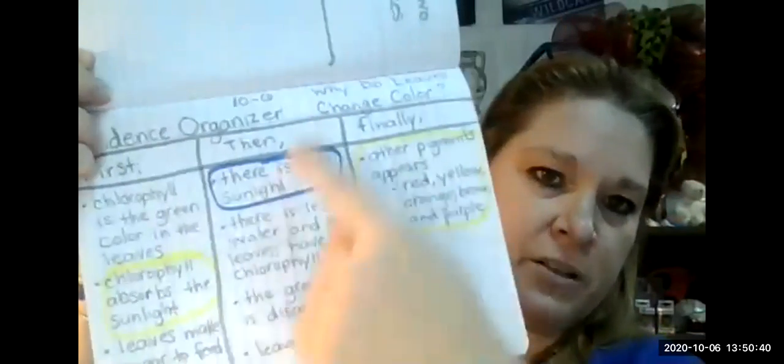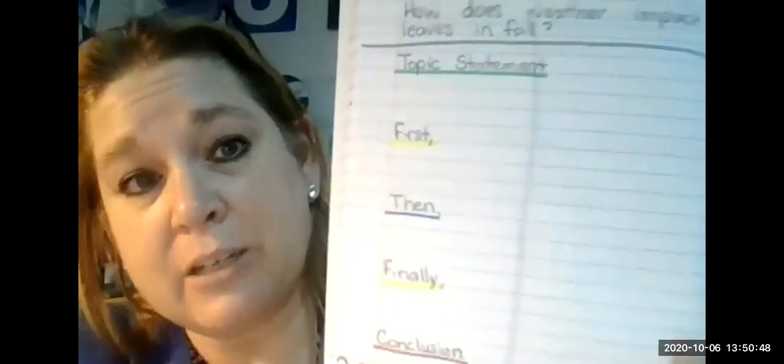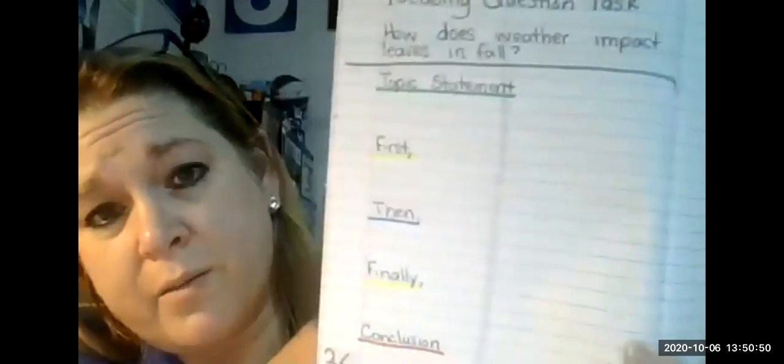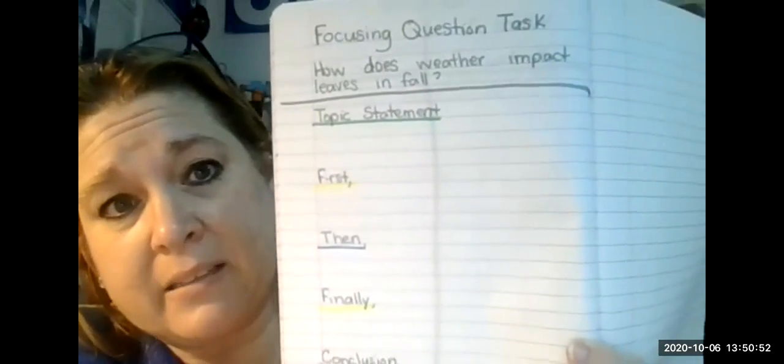Then you're going to use your three pieces of evidence, first, then, and finally, to tell me how the weather in the fall impacts the leaves. And this is something new this time. We need a conclusion sentence. This is our first time writing a conclusion sentence.